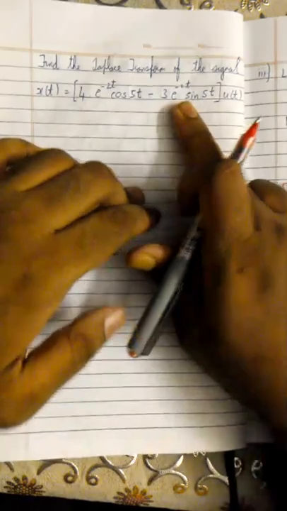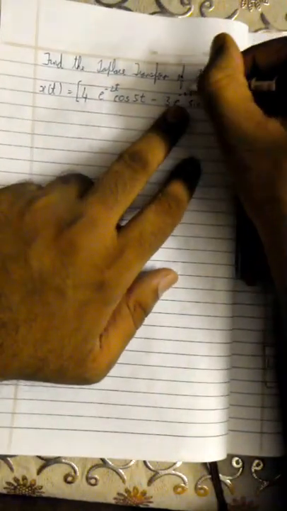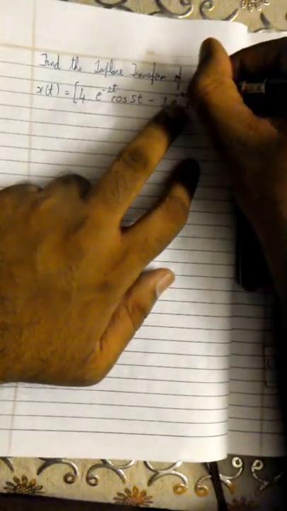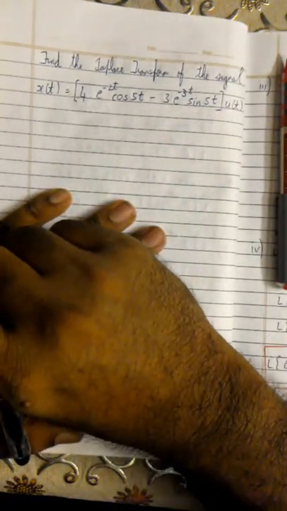Is it 2t, or I think I'll change the question, make it 3t. We don't need the same value. Okay, otherwise the question becomes more easy. So here it is 3 into e raised to minus 3t sin 5t into u of t. Okay, that's the question.